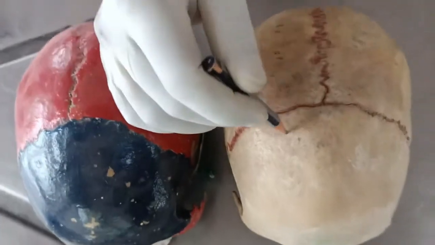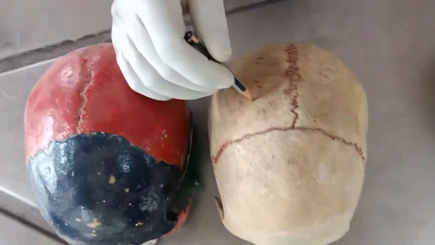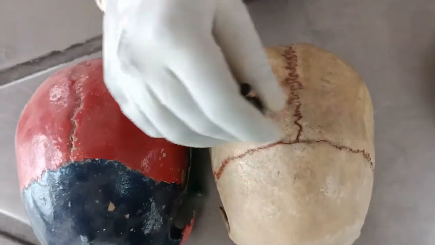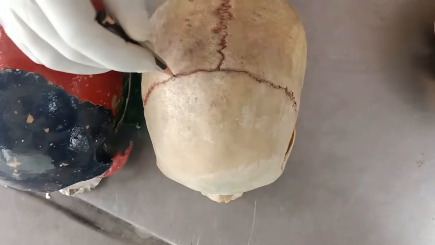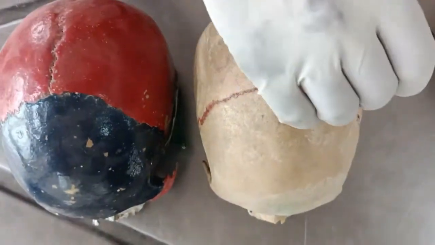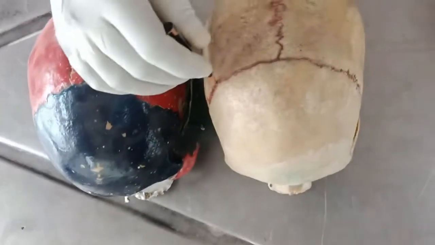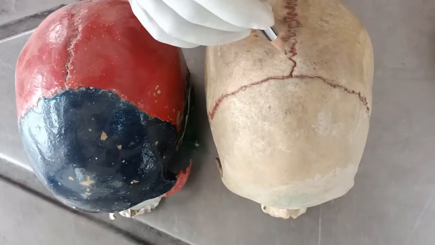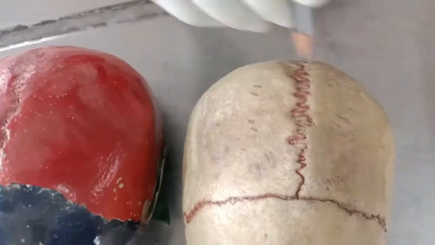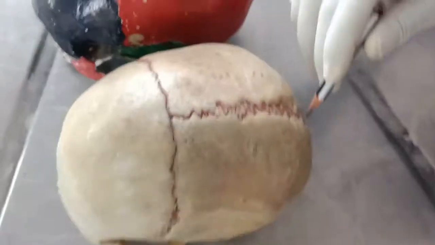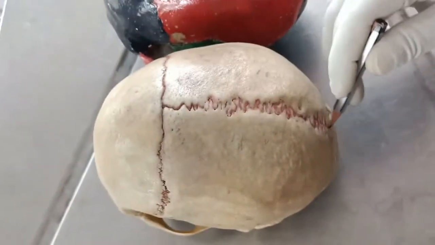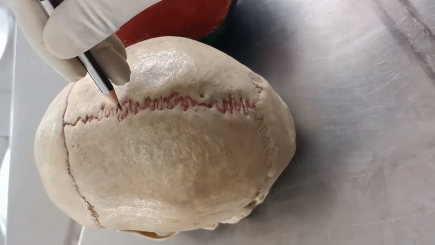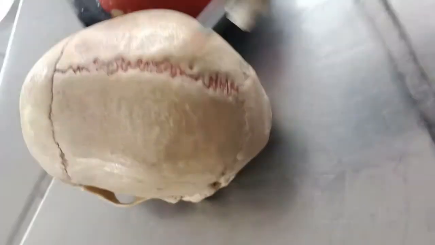The frontal bone and the two parietal bones are united by one suture here. This suture we are calling the coronal suture. This coronal suture is an example of the serrate type of sutures. Then here in between the two parietal bones, one more suture is there. This suture we are calling the sagittal suture. This sagittal suture is present in between the two parietal bones. This is also a serrate type of suture.